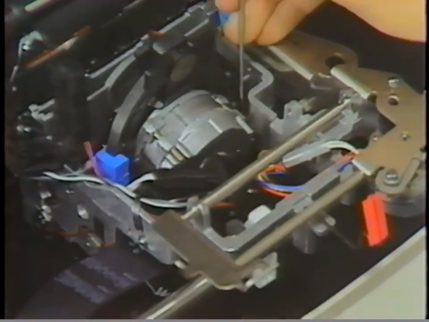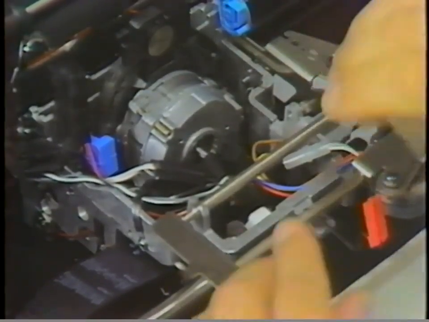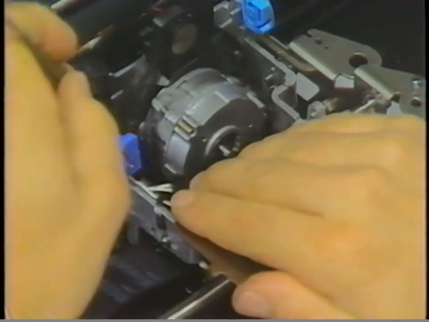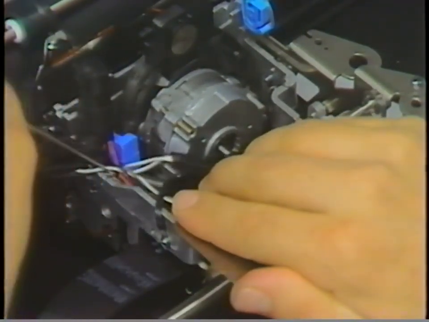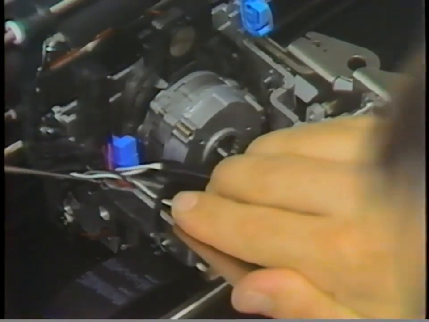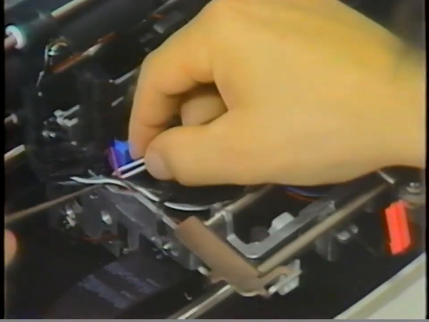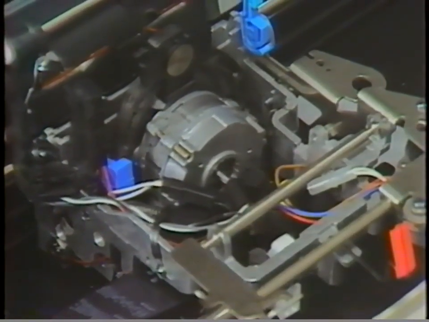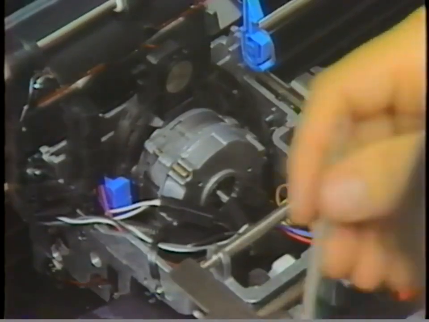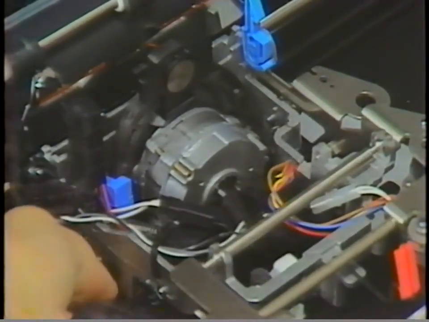Reconnect the selection plate spring. Reconnect the selection plate load spring. Make sure all wires are away from the springs and that the hammer solenoid is free to operate. This completes the carrier and selection plate removals.